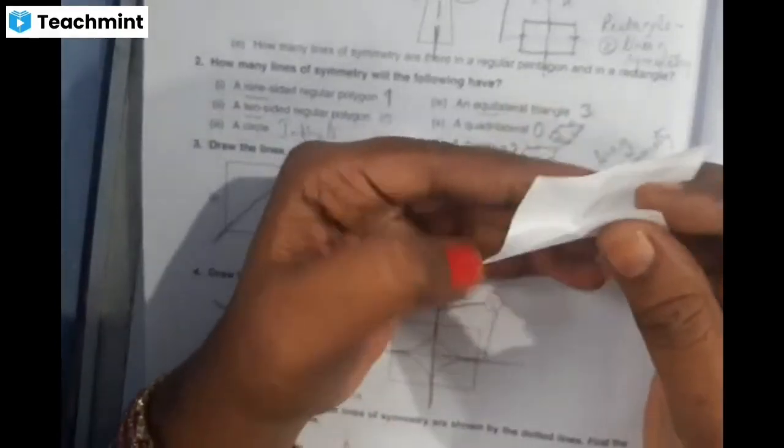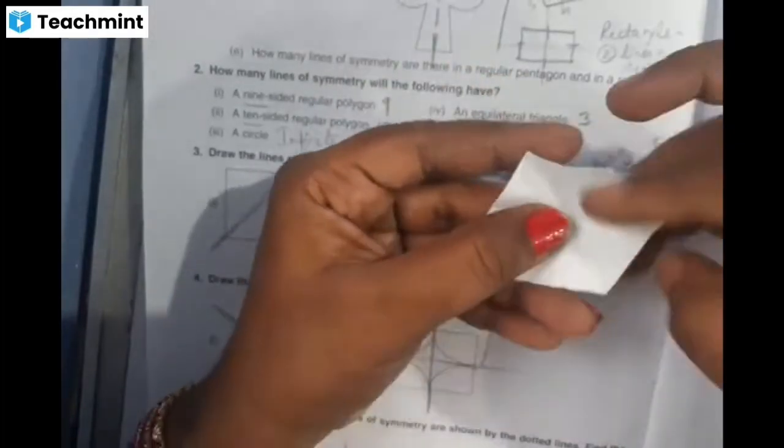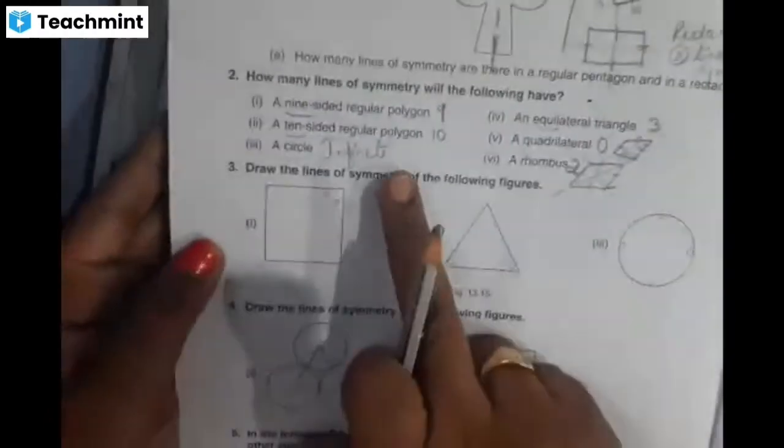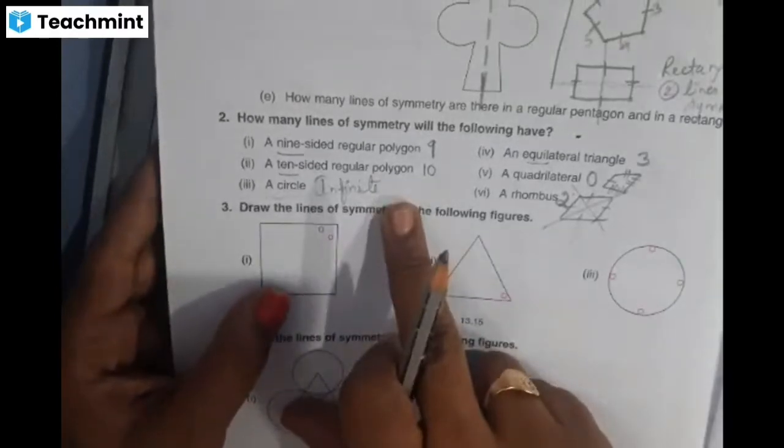Okay, ma'am. Same with the case in the horizontal. If I am going to fold in this way, then also some part is left out. So the rhombus will have only 2 lines of symmetry. One is about the corner first, and then the second. Okay, ma'am. So these are the number of lines of symmetry for the given polygons, children.